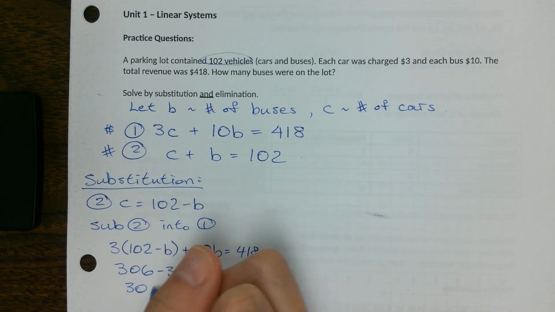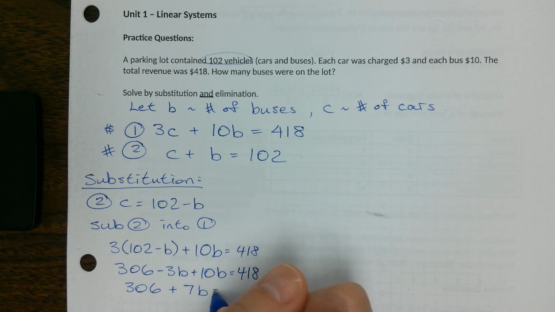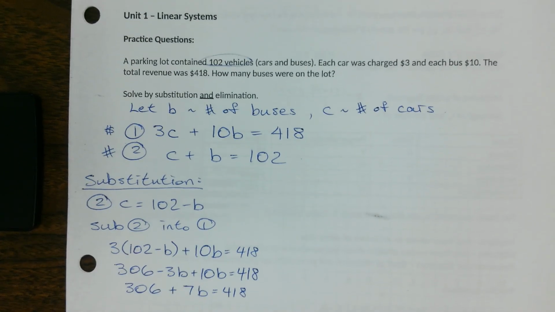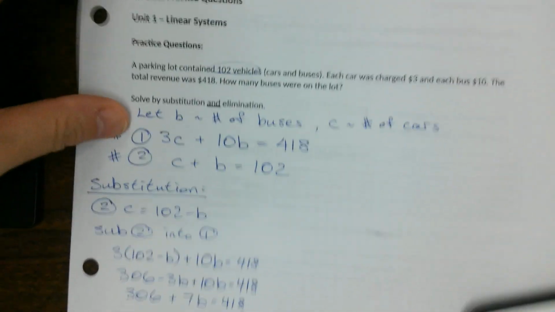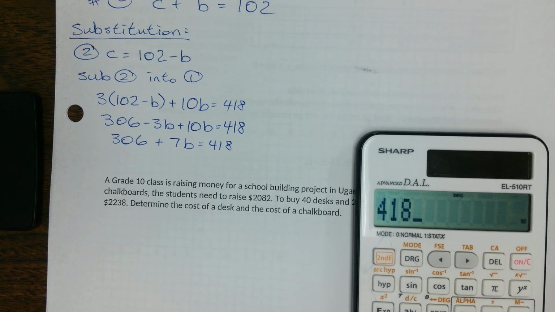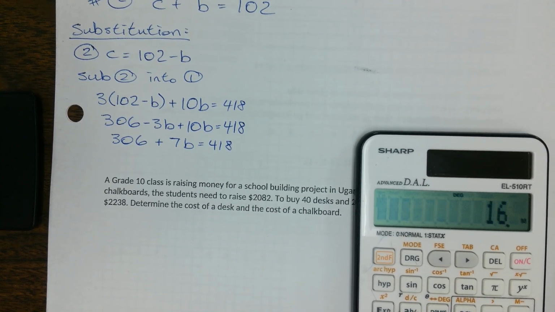So 306 plus 7B equals 418. All right, subtract. So 418 subtract 306 and then divide by 7.